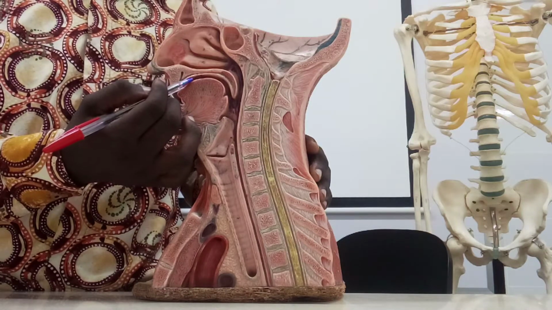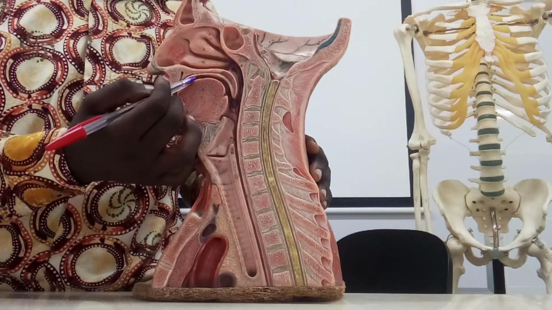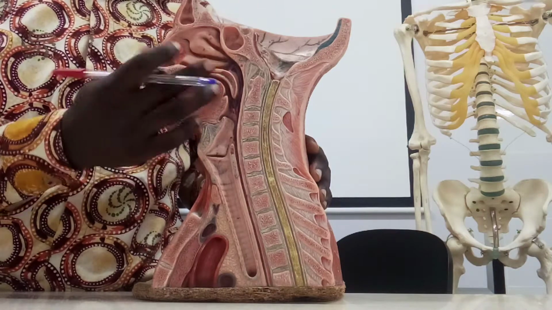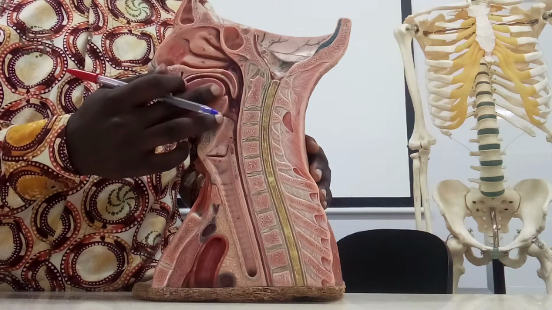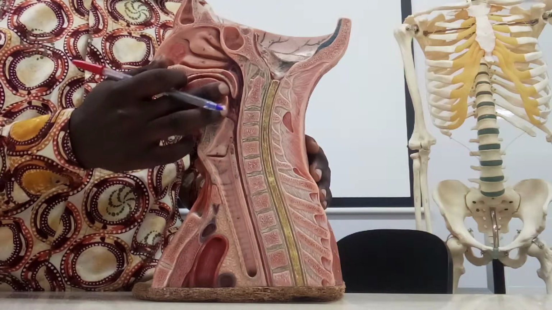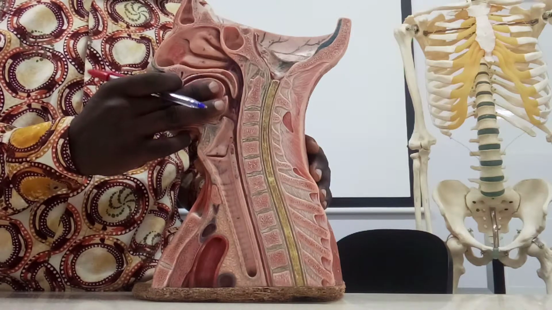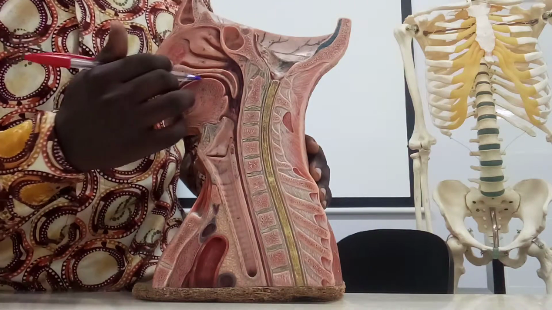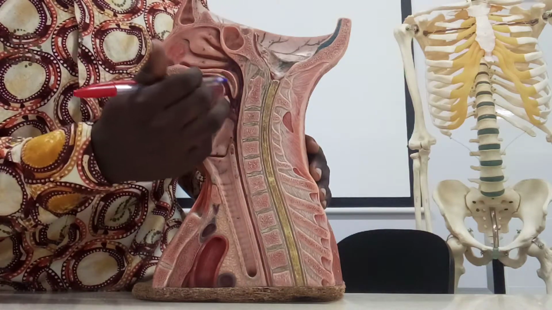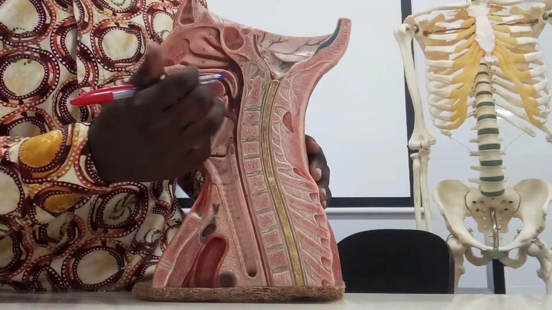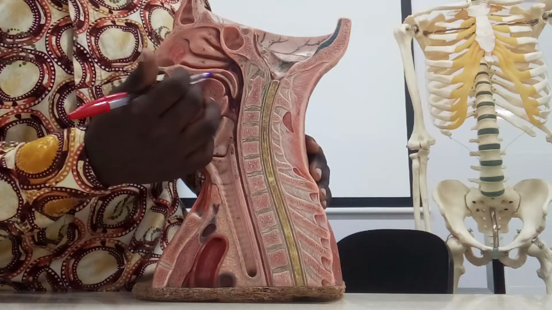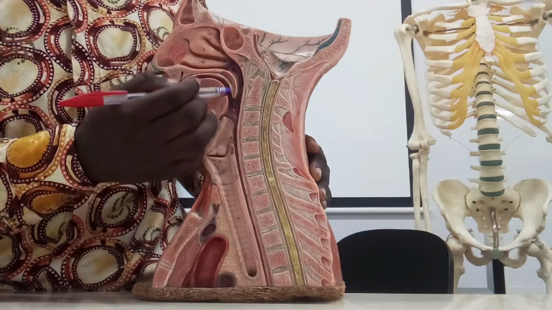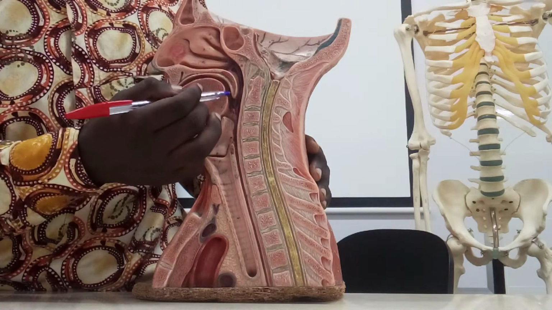Now, the hard palate is innervated by the greater palatine nerve as well as the nasopalatine nerve. And these nerves are branches of the maxillary division of the trigeminal nerve. So that's what we are going to find. Now, the next thing that we find, the posterior 1/3 of the roof, is formed by the soft palate. And the soft palate, we said, is fibromuscular, and it will end in the uvula. So this is the uvula of the soft palate.